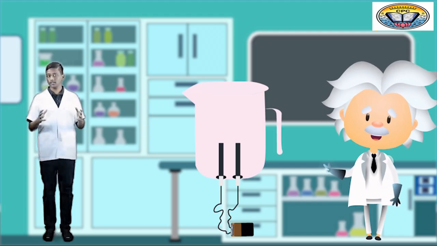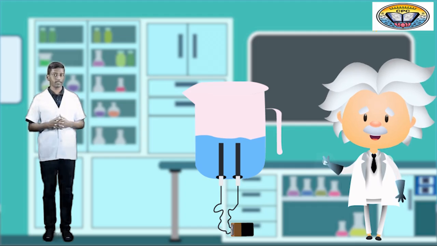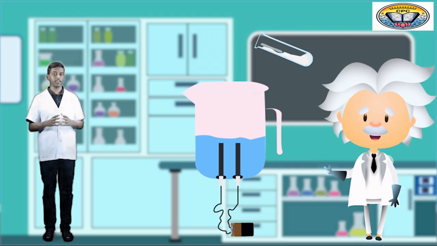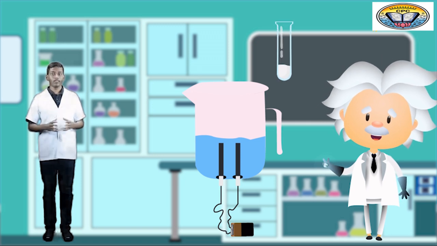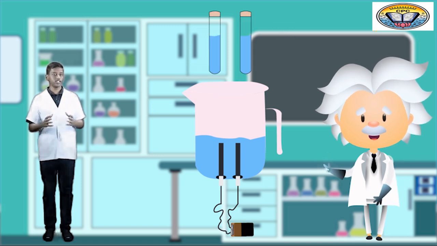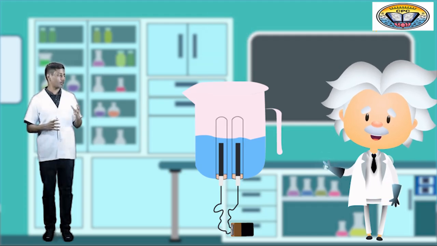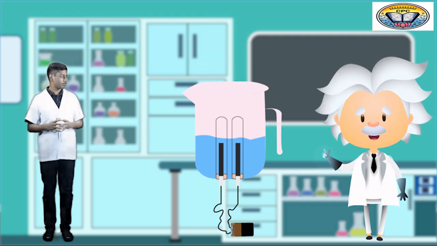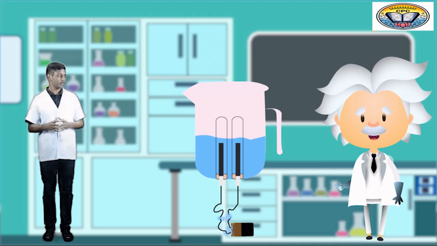After connecting it to the battery, pour some water into it and add sulfuric acid in small amounts to this. Proton, now take 2 test tubes of water and invert them and place them on the electrodes. Now switch on the battery such that the current flows through the electrodes.